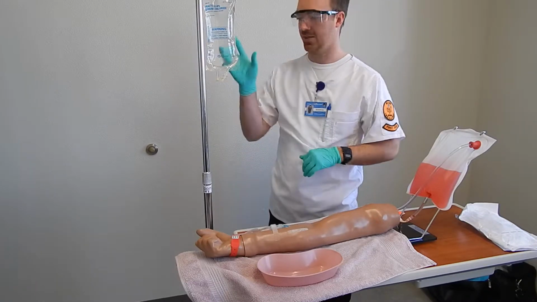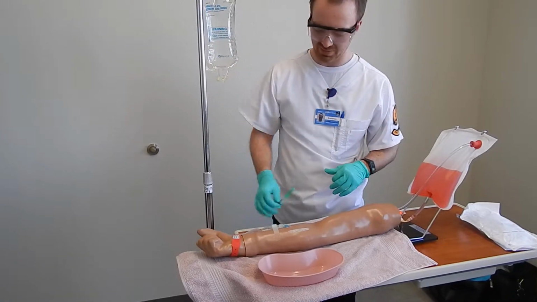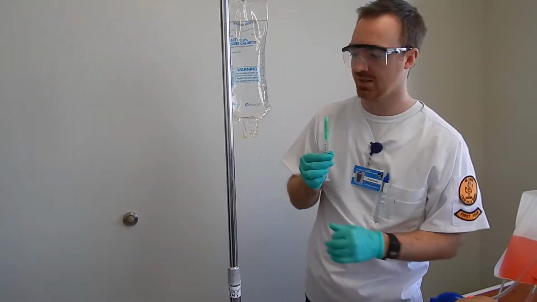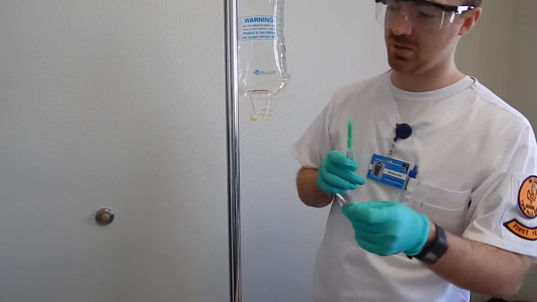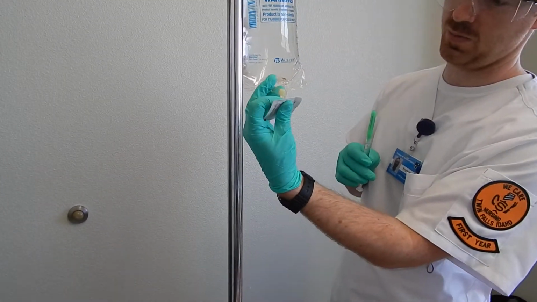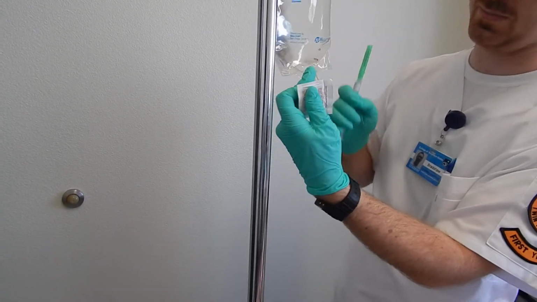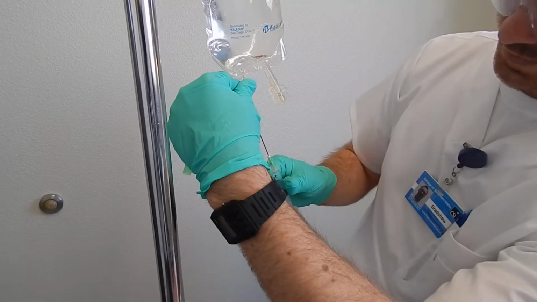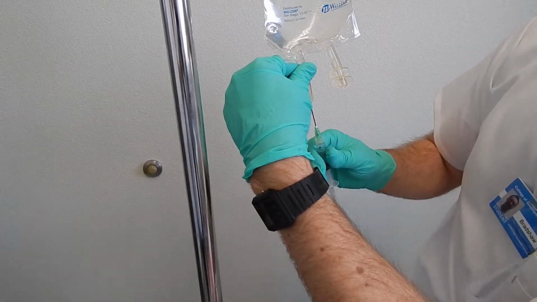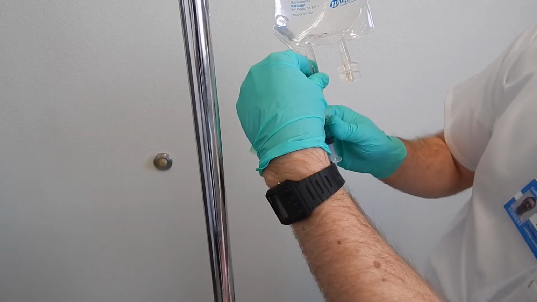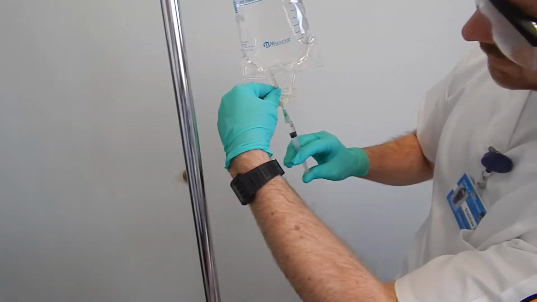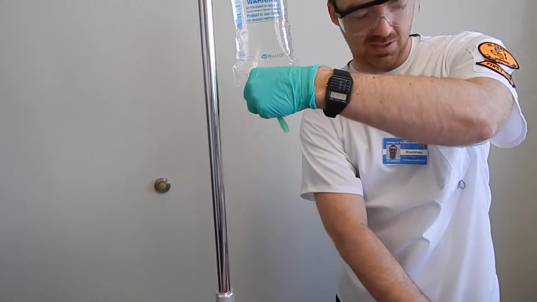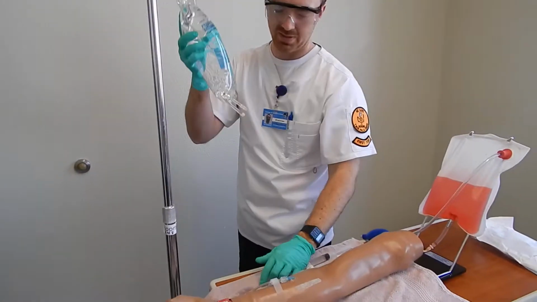So, starting out, I've got my unopened saline. I have my calculated potassium chloride. I would go ahead and take an alcohol wipe and clean off the port here for medication administration. Put that in the middle of the port. Be careful not to touch the sides. Put that in, pull out, put my safety on, and dispose of that in the sharps.